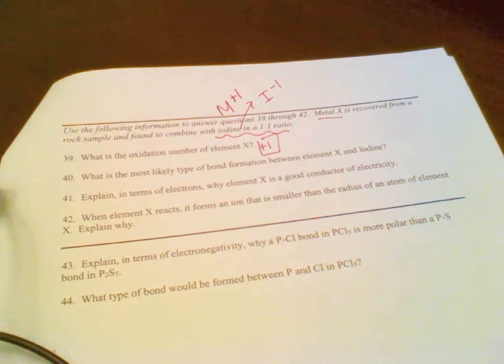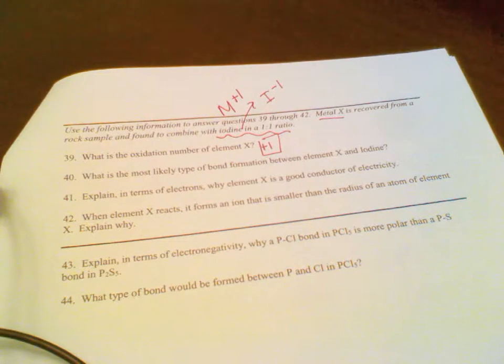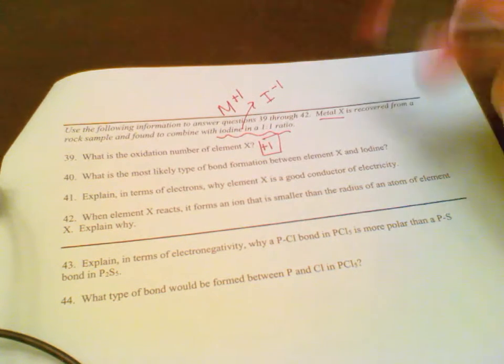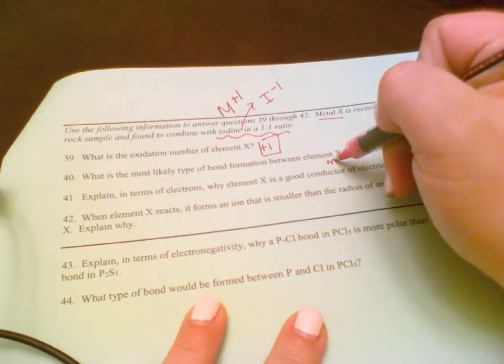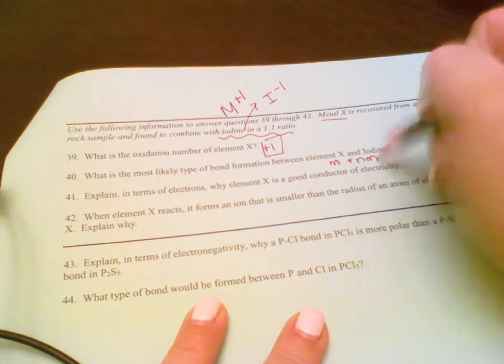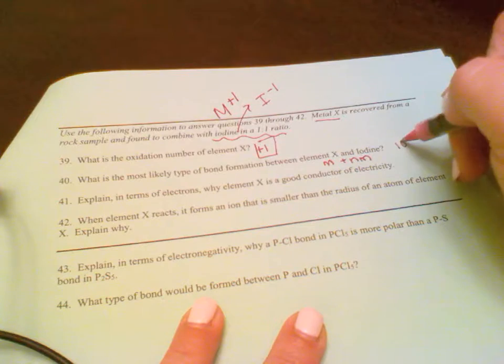40. What is the most likely type of bond formation between element X and iodine? Well, X we said was a metal, iodine is a non-metal, so a metal plus a non-metal. So I know that that type of bond is ionic.